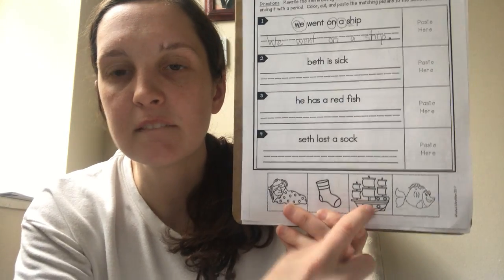And then for the words that you don't know, you're going to tap those words out. So we, and you might use your fingers, and went on a ship. We went on a ship. Then you're going to look down here. You're going to color in the one that shows that. And then you're going to cut it out and glue it in this box right here.